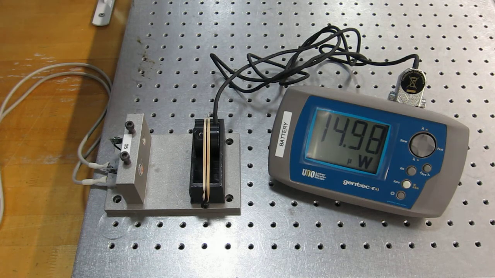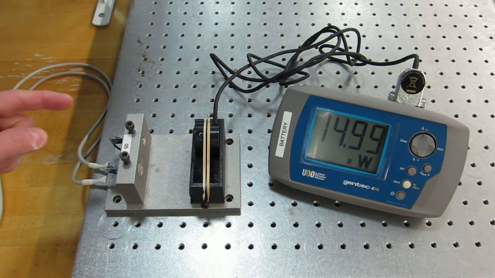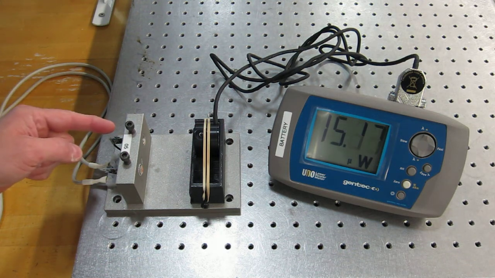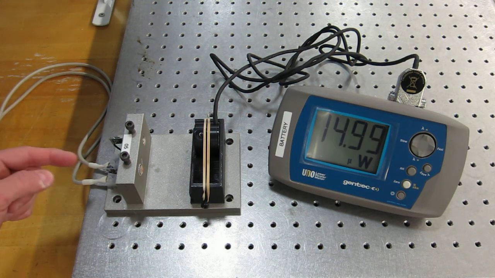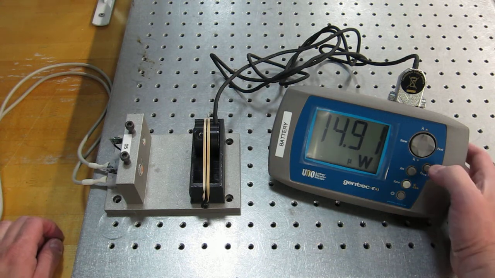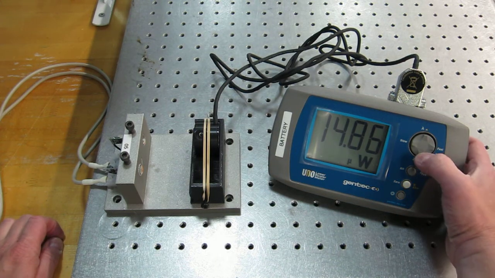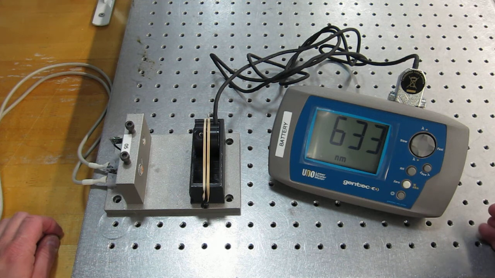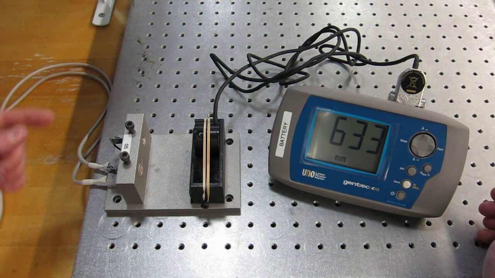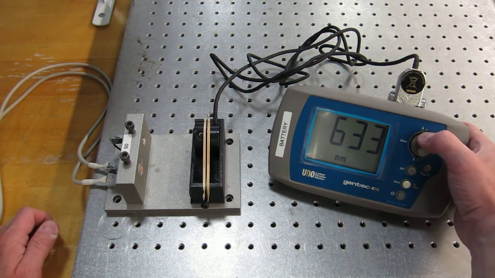The experiment begins by determining the characteristics of the pump diode, which, as we said, are identical for both this diode alone and for this DPSS system. We first set the wavelength of the actual meter. You'll notice it's currently set for 633 nanometers. This diode operates at 808.